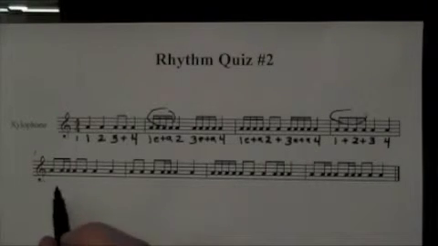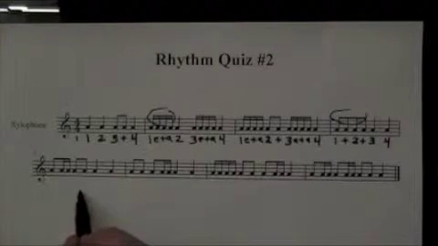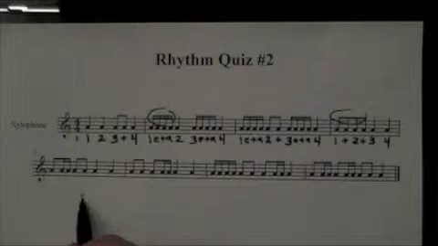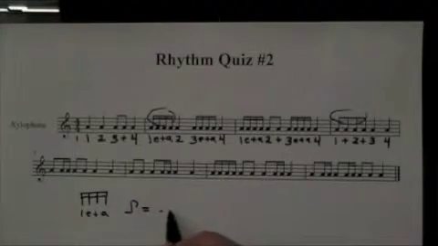Now the more complex 16th note rhythm, we have an 8th note followed by 2 16th notes. So if we rewrite that as 4 16th notes, labeled 1, E, and an 8th note is equal to 2 16th notes that are tied together.